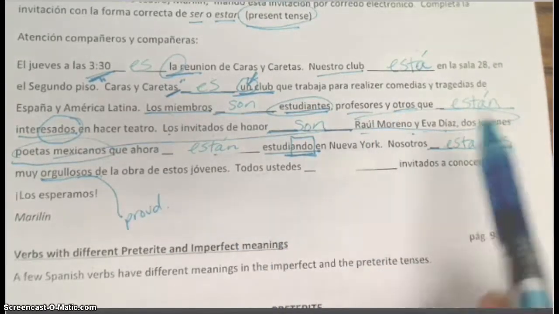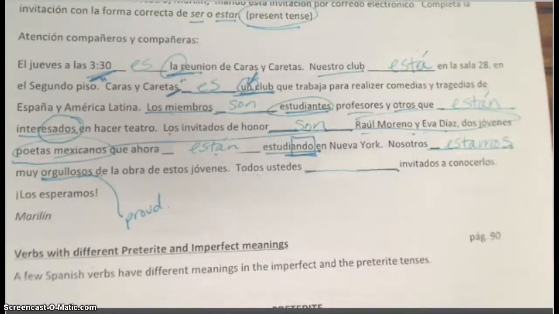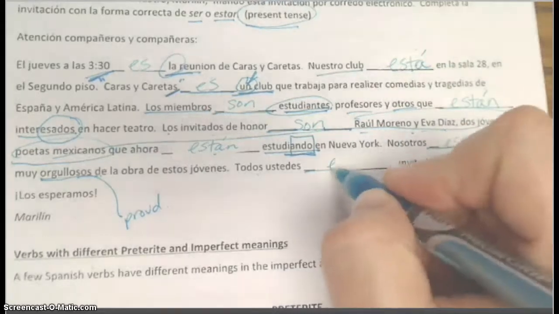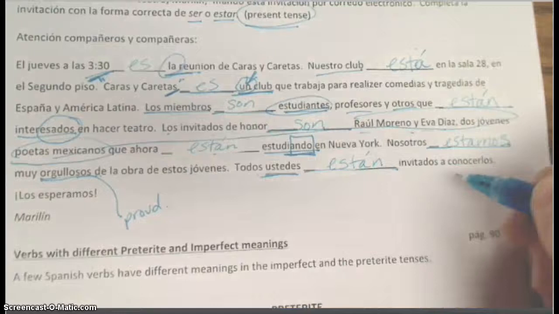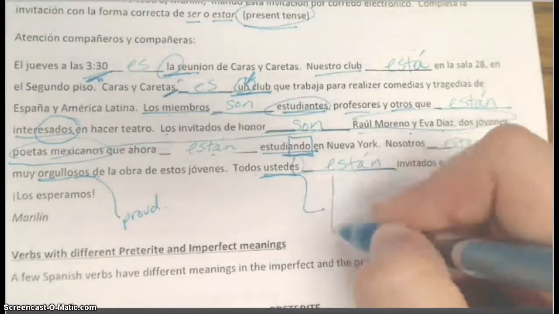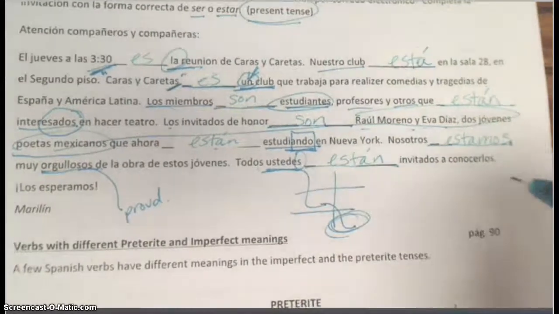And then all of y'all are invited. And I'm telling you that y'all are invited, and that is again kind of a temporary thing. You're currently invited. So están, because it's ustedes, it doesn't include the word yo or nosotros, but it is plural, and the bottom left box is ustedes anyway. So están invitados a conocerlos.